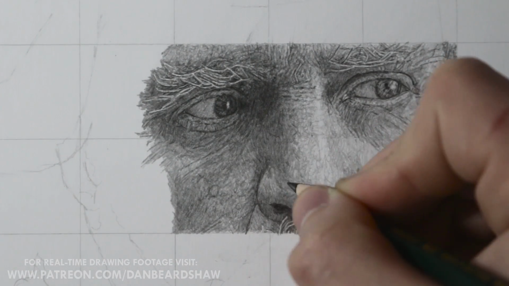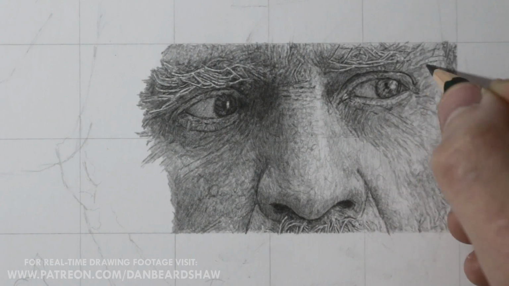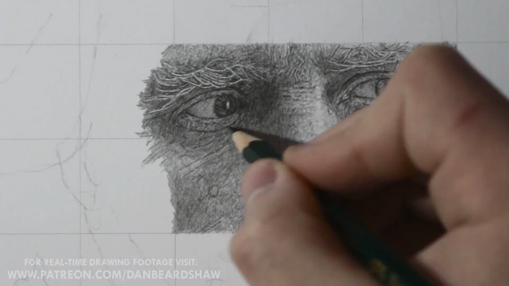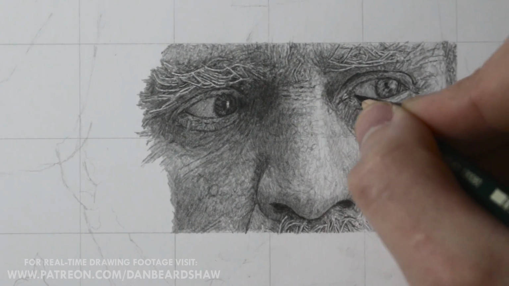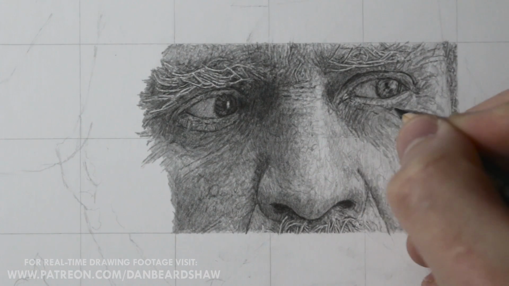So we are coming to an end with this episode, and I hope some of the stuff that I have talked about was helpful. It's hard to go through anything like this step by step because it's just the same process throughout the entire drawing.